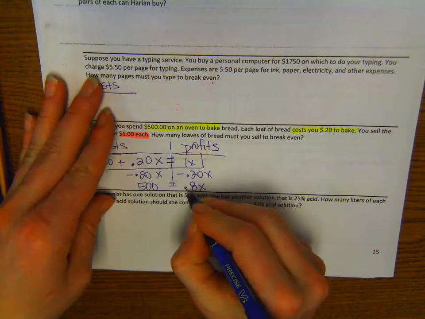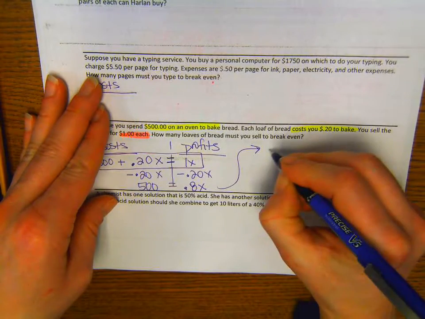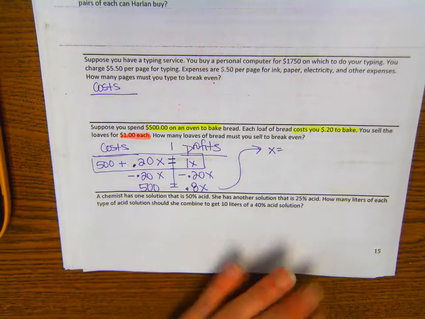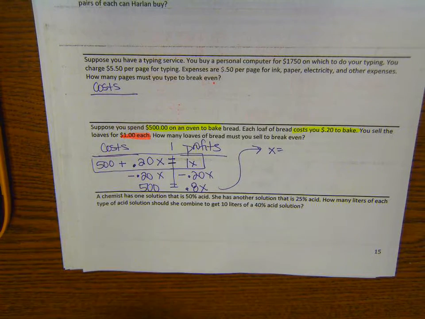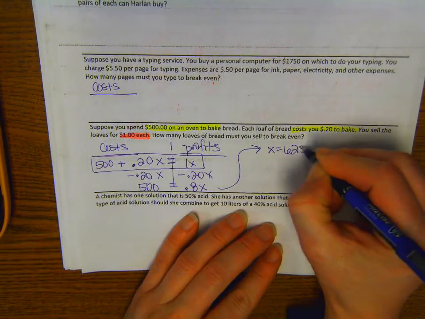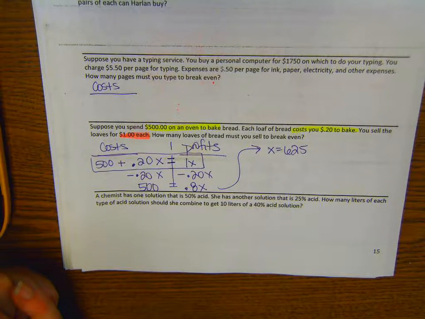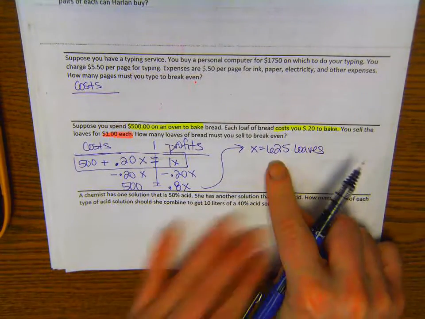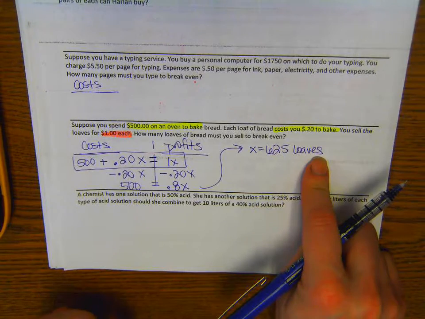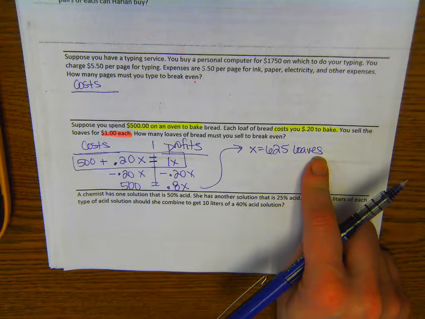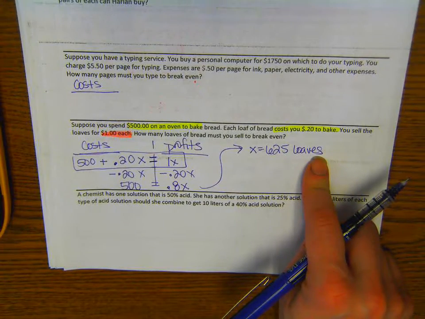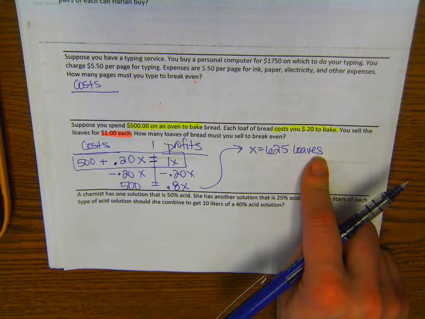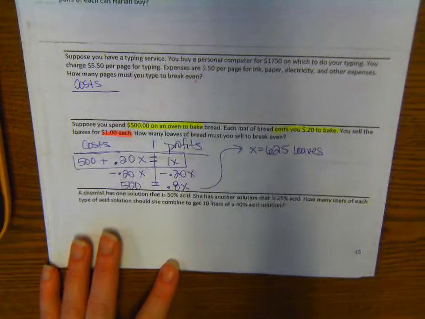Yes. And what do you get? $6.25. What's $6.25? Good. So after this person makes 625 loaves, at 625, that's when it is equal. But after 625, then that's when it would be making a profit. So that's what that means.